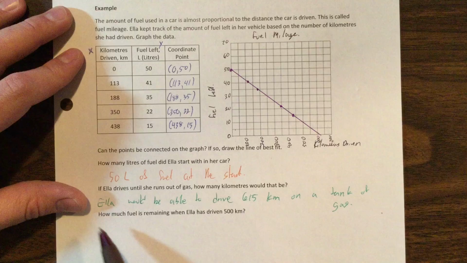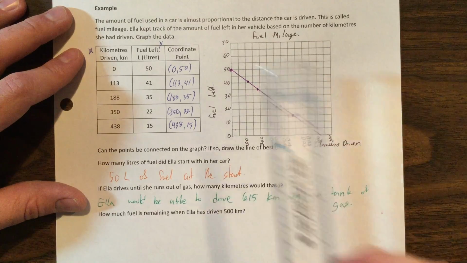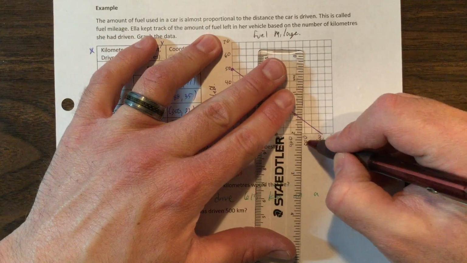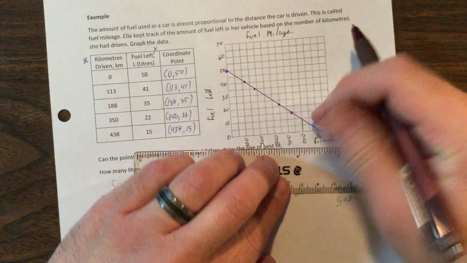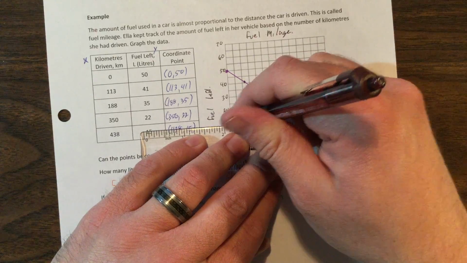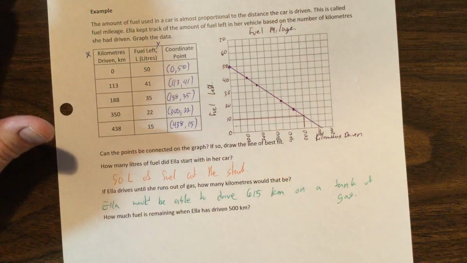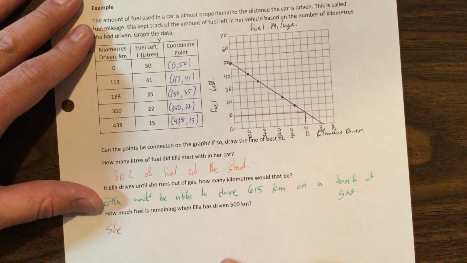The next one is kind of in between. It says, how much fuel is remaining when Ella has driven 500 kilometers? Well, with this we need to figure out what the y value is when x equals 500. We take the 500 and draw it across, and that looks like about 10 kilometers. Or sorry, about 10 liters.